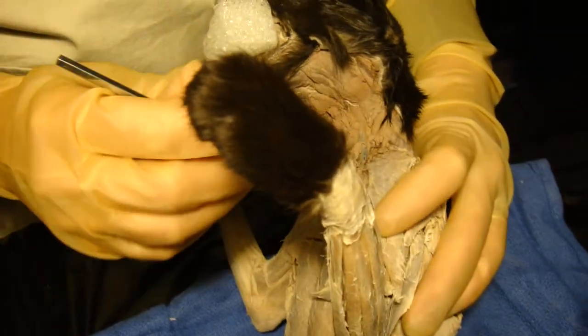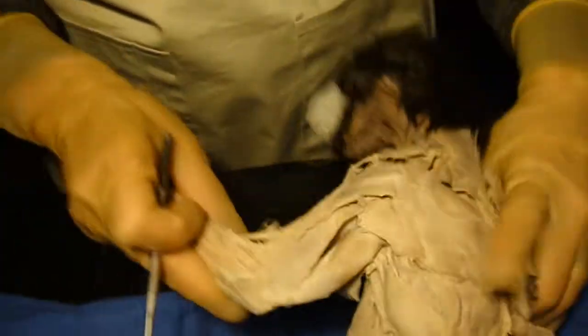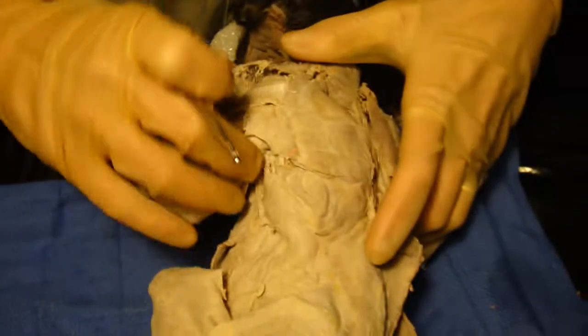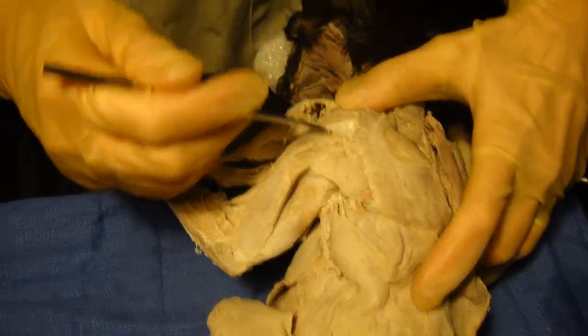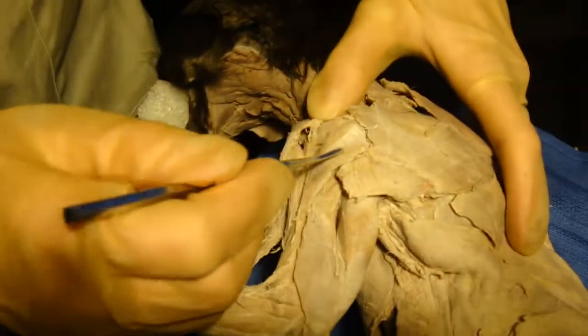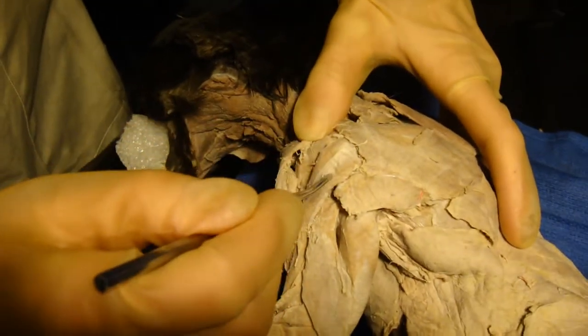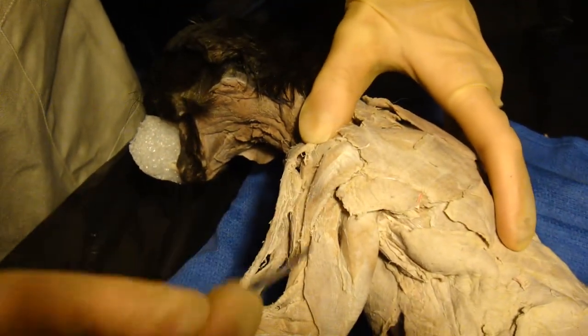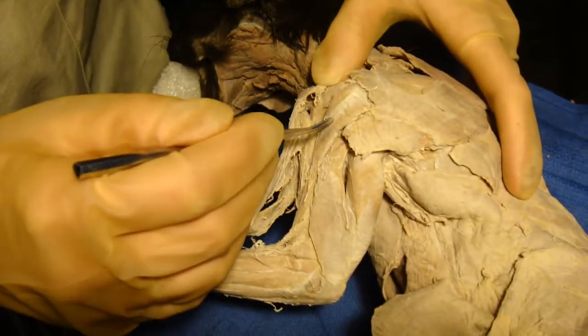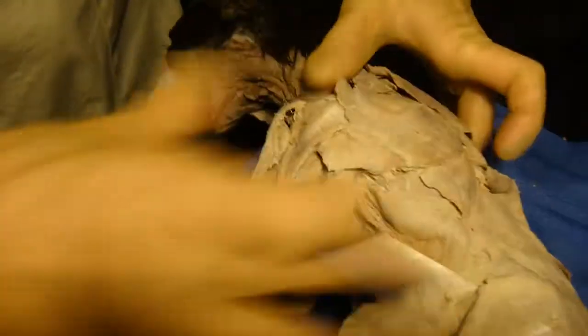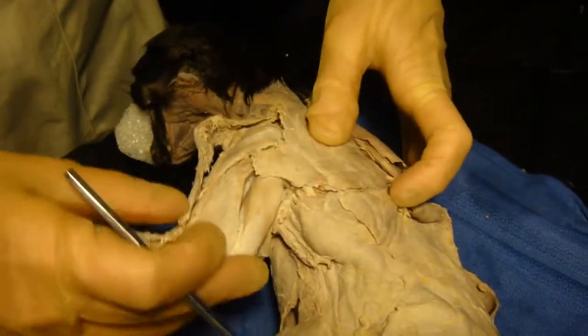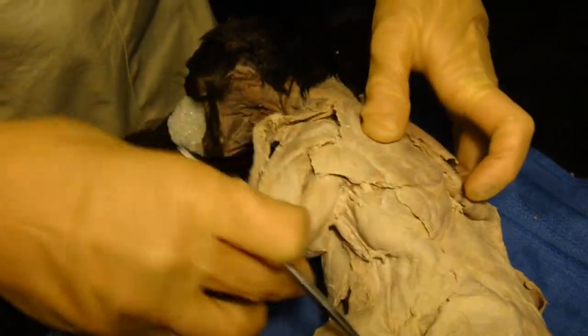The acromiodeltoid is here, and it originates on the scapula and inserts on the humerus. The action is to elevate and retract the scapula. It also flexes and rotates the humerus outward.